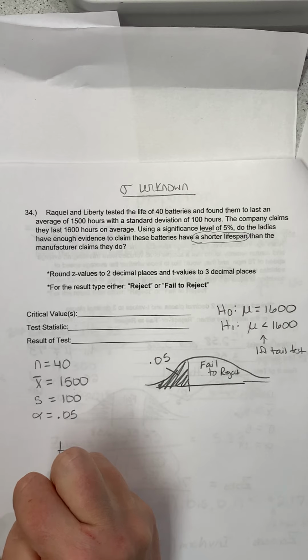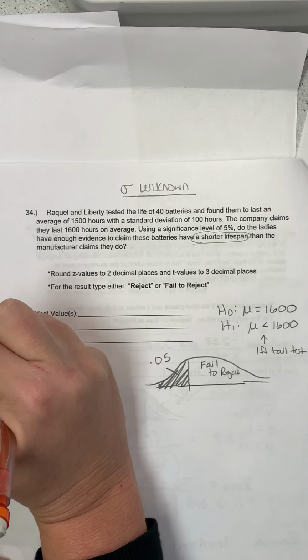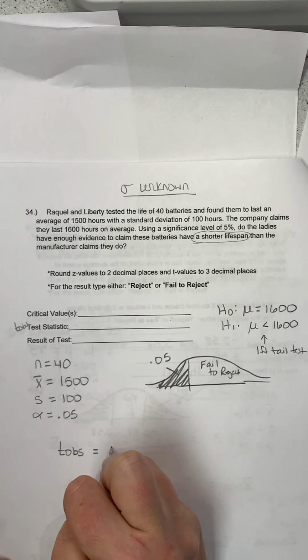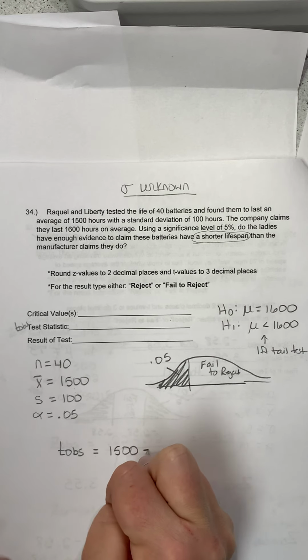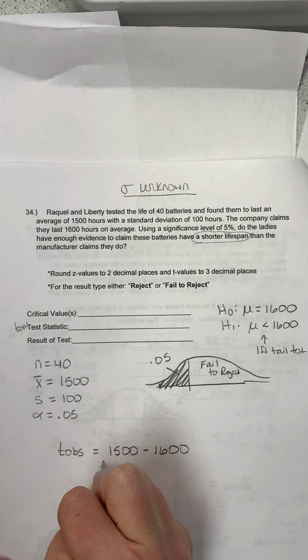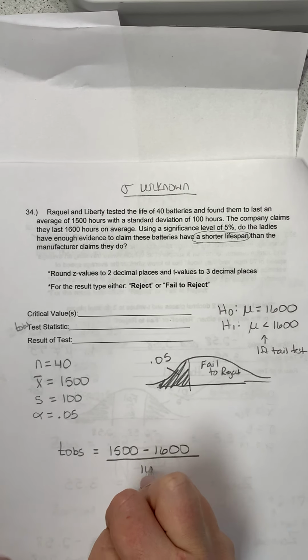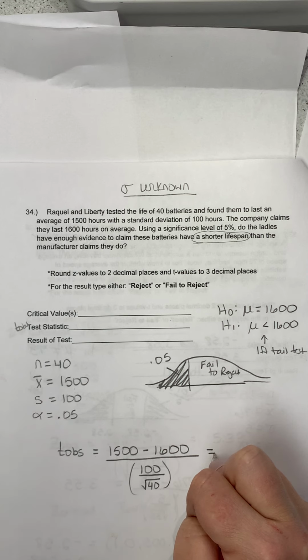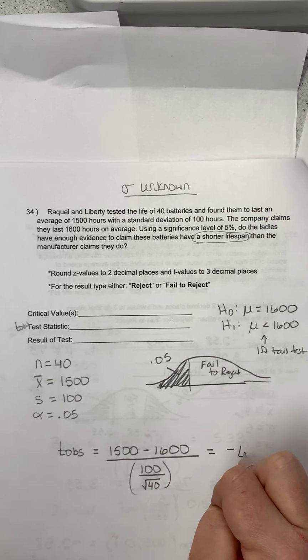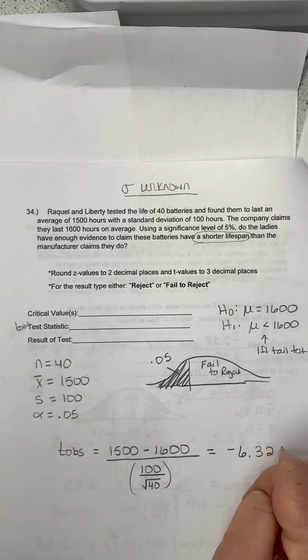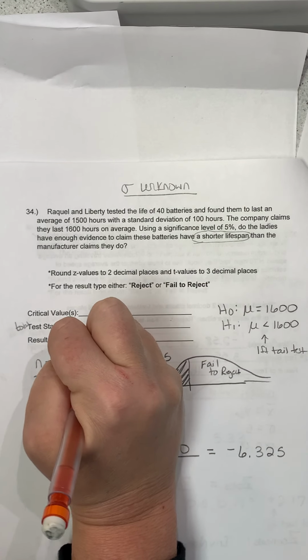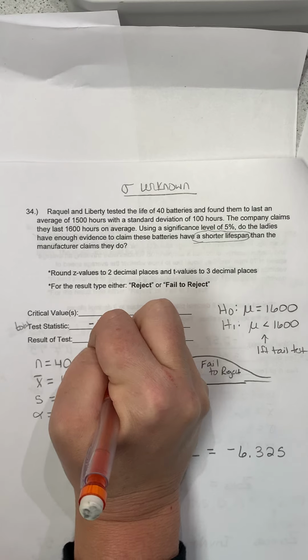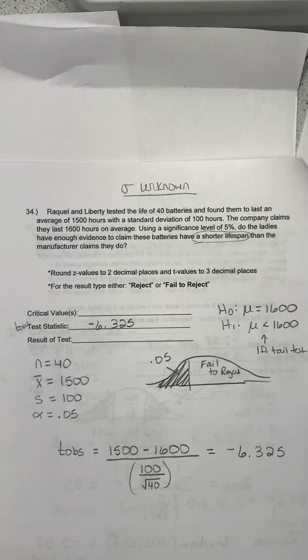Okay, T observed, that's our test statistic. X bar minus mu divided by S over square root of n. Okay, and let's see, that gave me negative 6.325. That's my t observed.